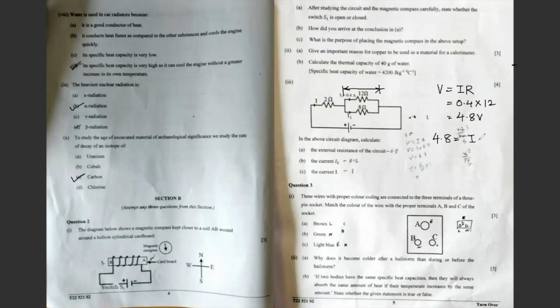This time I is I2 and R is 8, and I2 will be 4.8 divided by 8, and the answer is 0.6 amperes. So current I2 is 0.6 amperes. Finally, we had to find the total current I. So current I enters this combination.